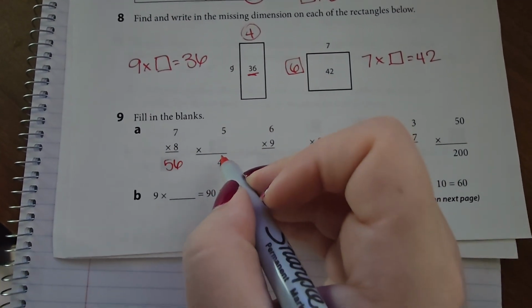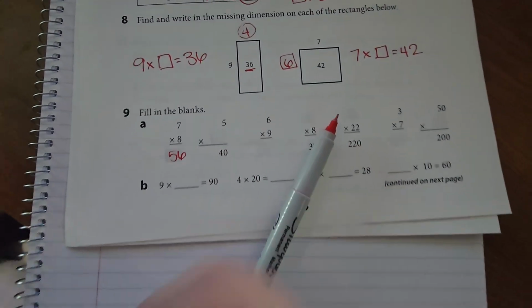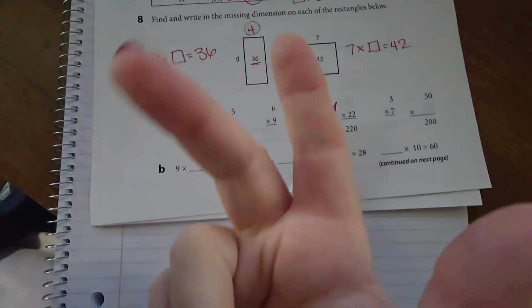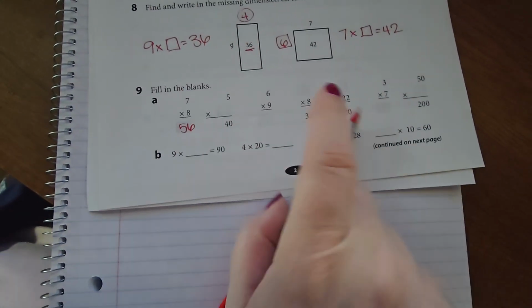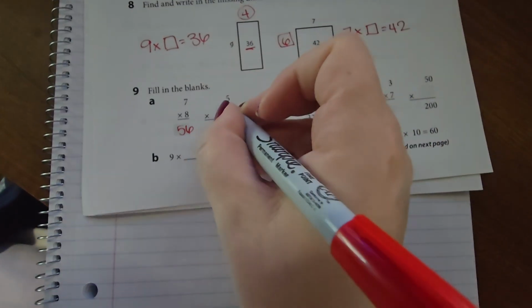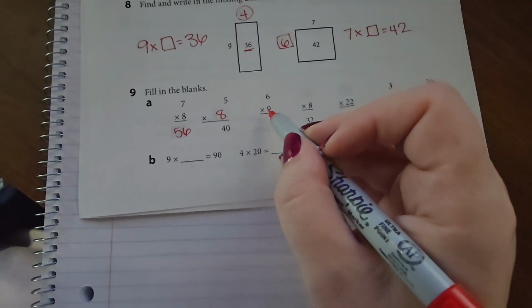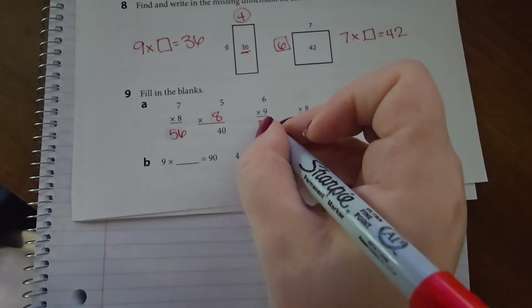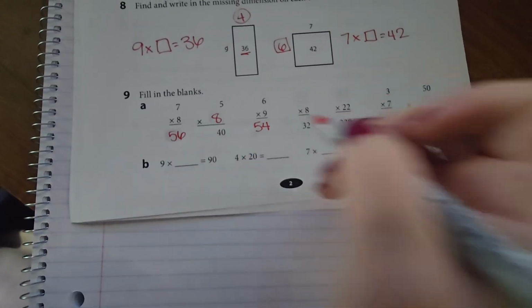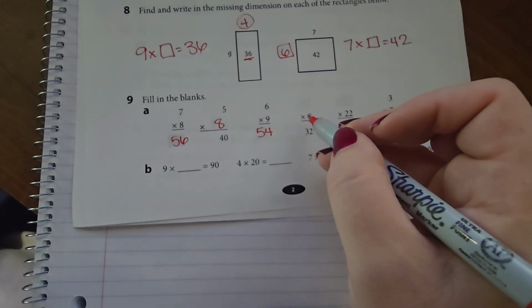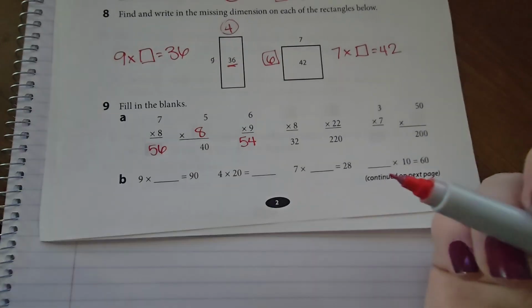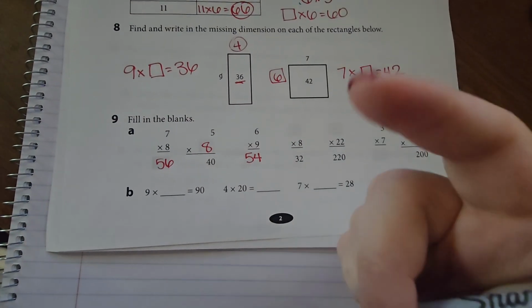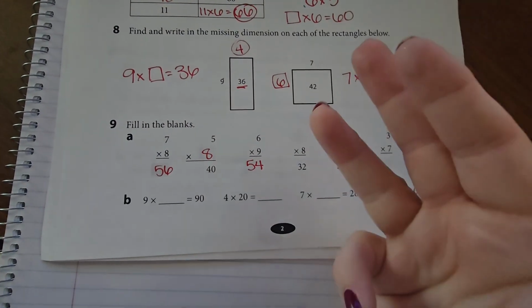5 times what is 40? So again, if you don't know, you can just skip count. 5, 10, 15, 20, 25, 30, 35, 40. So that was 8. Okay, 6 times 9, we know that's 54. What times 8 is 32? So how many 8s does it take to get to 32? So it's 8, 16, 24, 32.